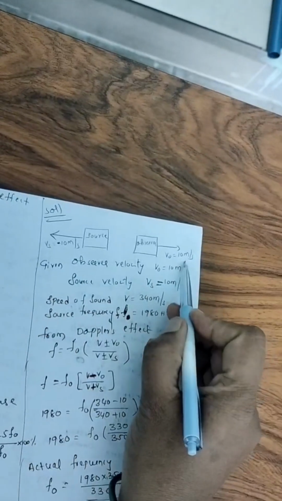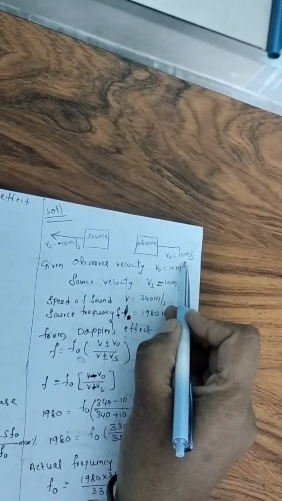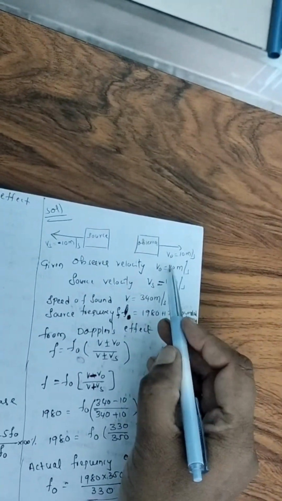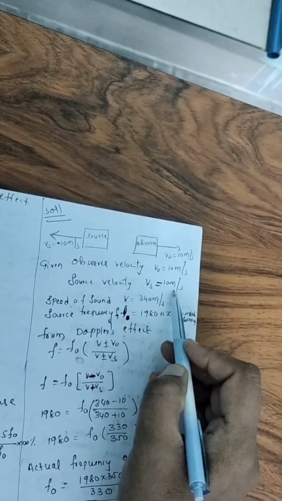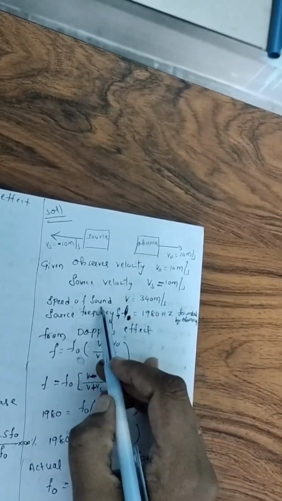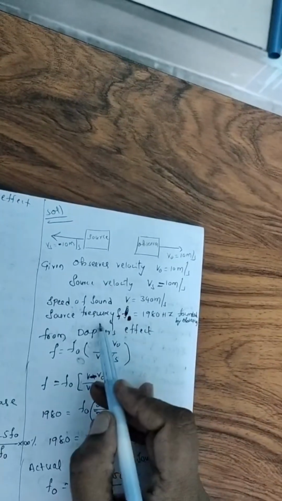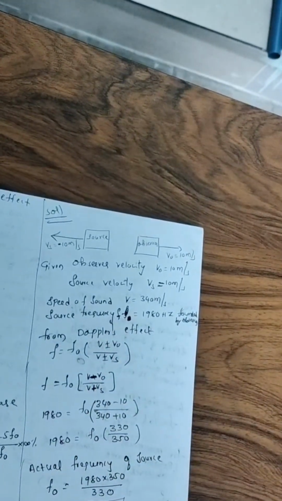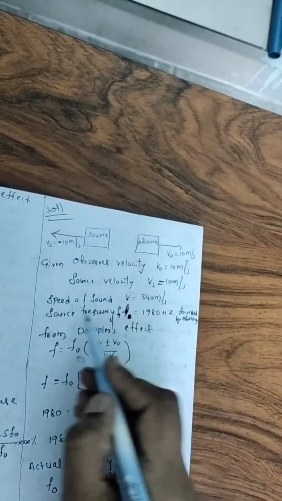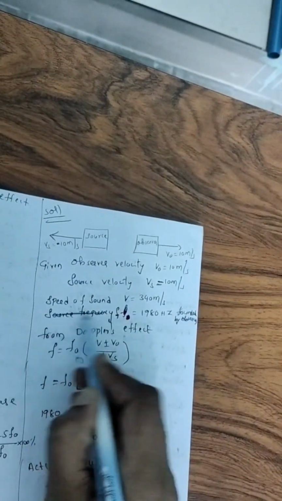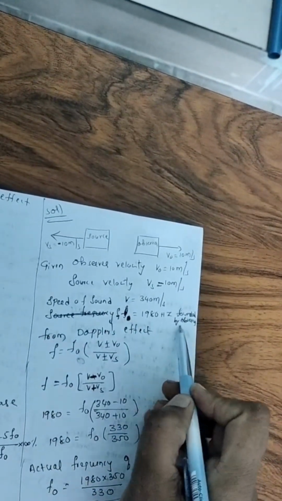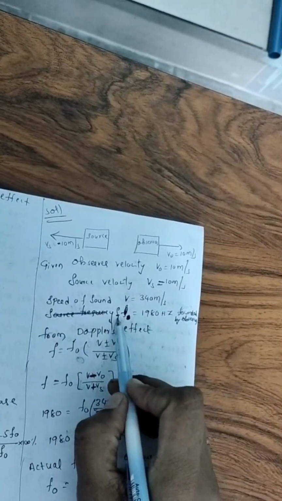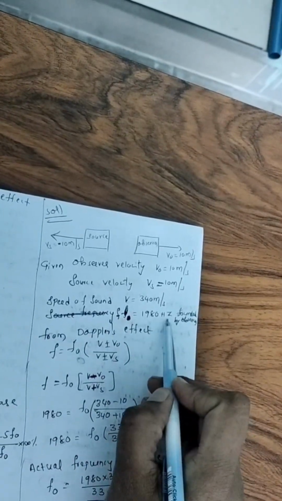Vs is 10 meter per second, V naught is 10 meter per second. In the problem he gave Vs equal to V naught equal to 10 meter per second. Speed of sound he said to take as 340 meter per second. Now the frequency heard by the observer, F, is equal to 1980 hertz.